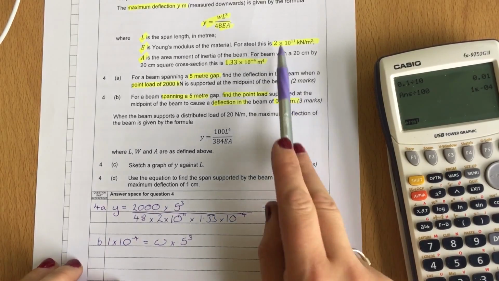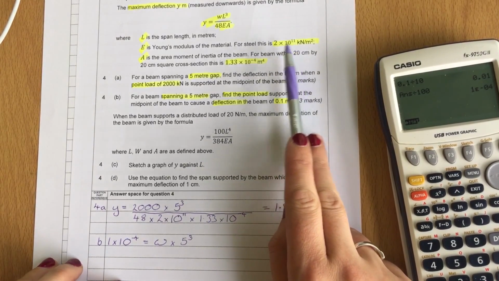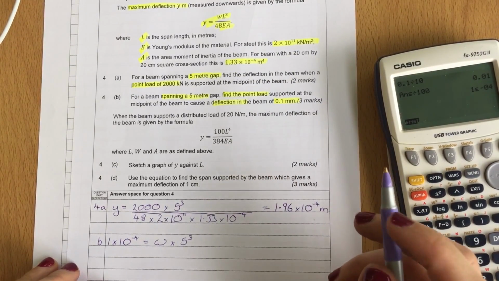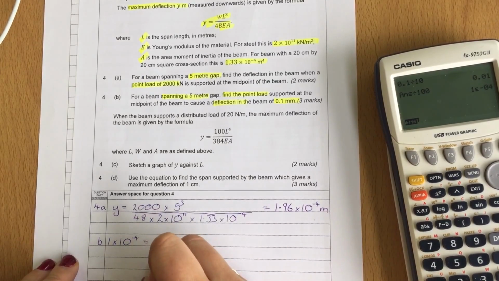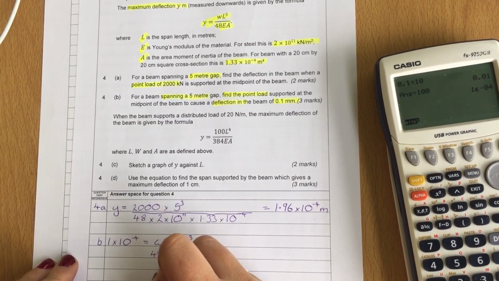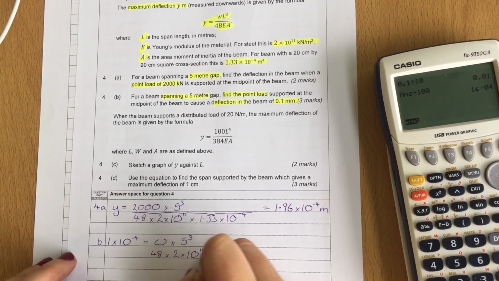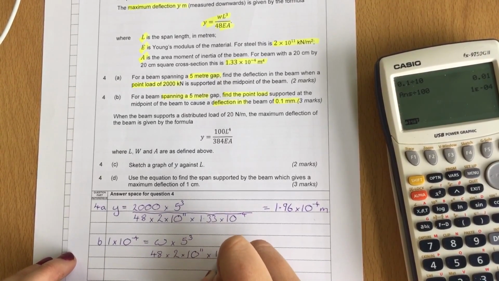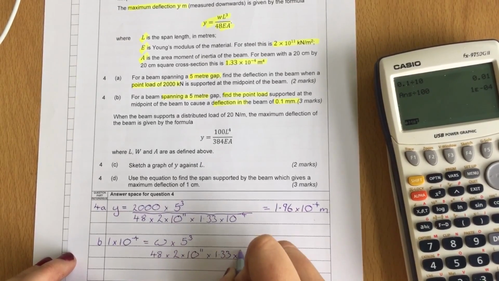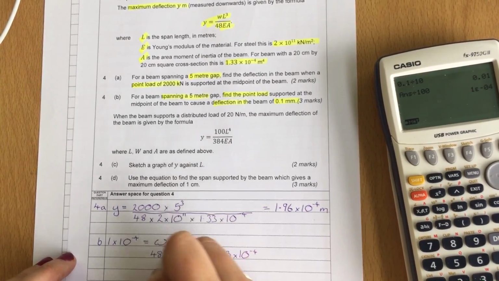So we are working still with the same E and A because it's the same beam. So we have 48 times by 2 times 10 to the 11 times 1.33 times 10 to the minus 4.